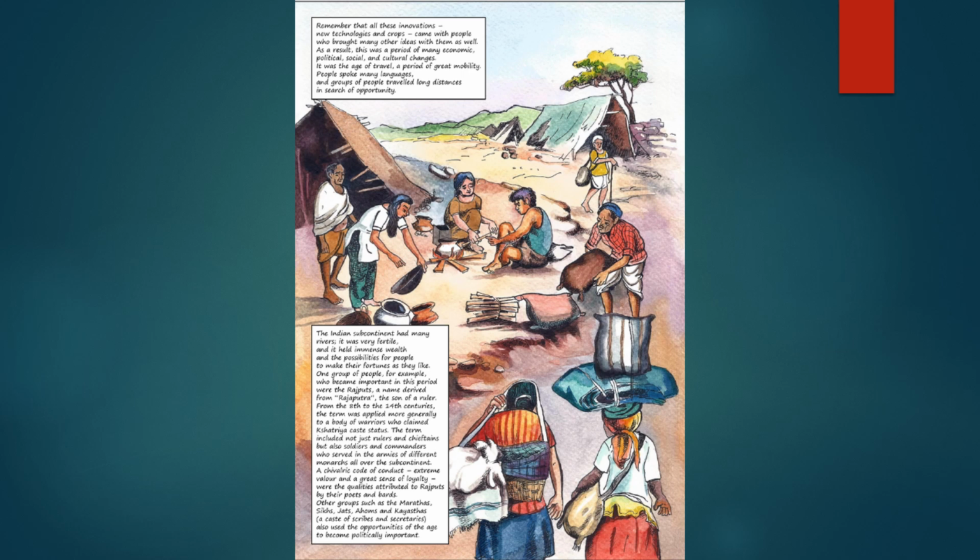The Indian subcontinent had many rivers. It was very fertile and it held immense wealth and the possibilities for people to make their fortune as they like. One group of people, for example, who became important in this period were the Rajputs, a name derived from the Rajputra, the son of a ruler.